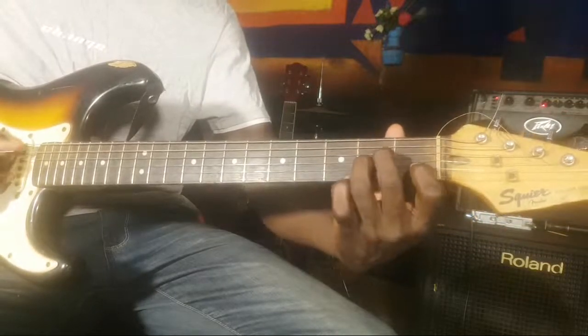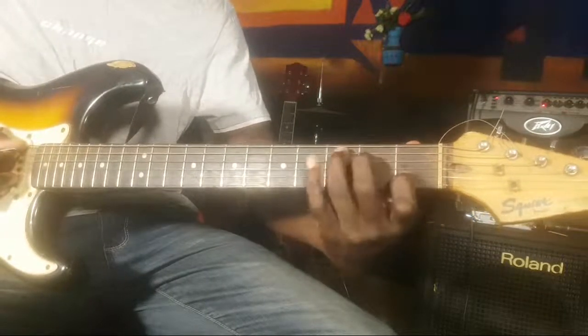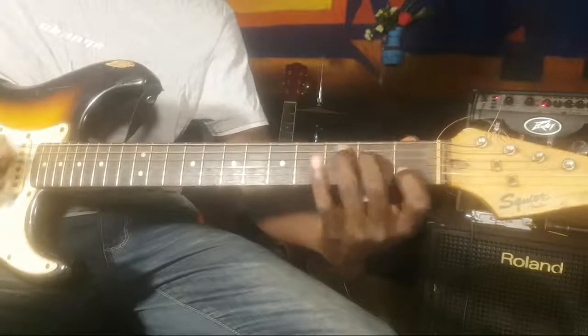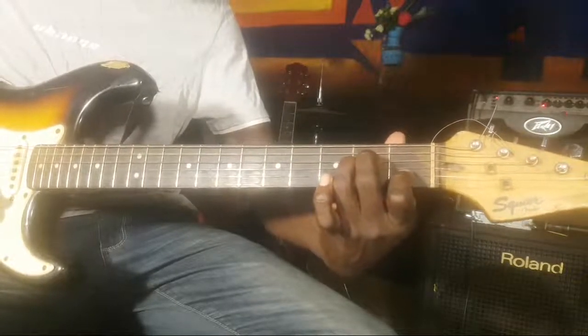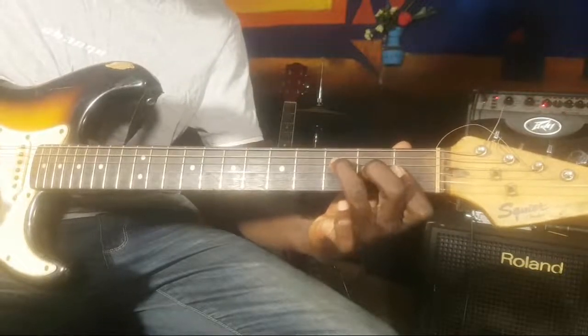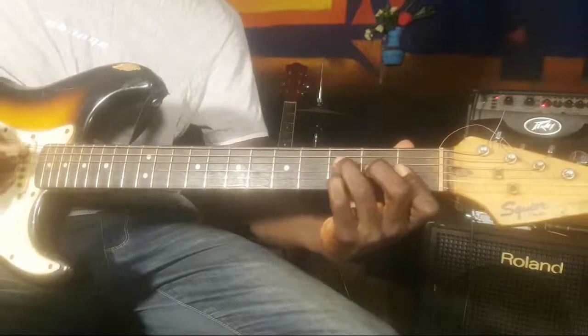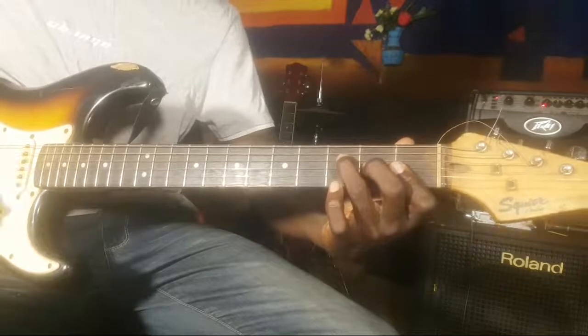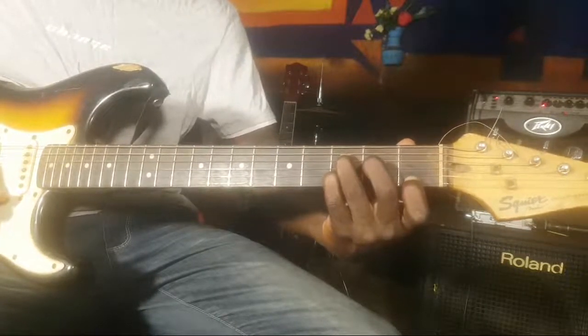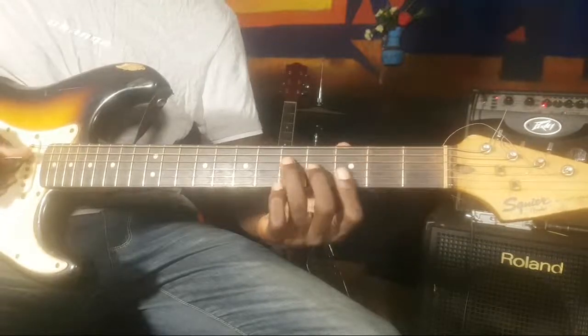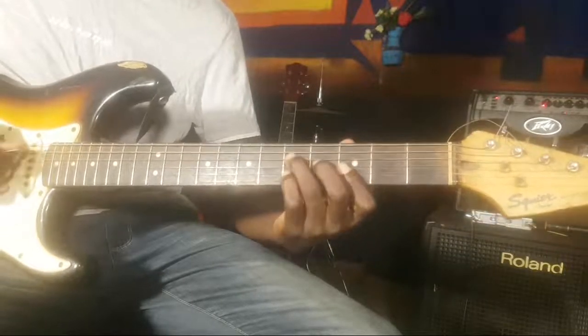We have A minor. C major, A minor, la, fa. We add, fa is F major. It becomes D minor. So G major, we add, it becomes E minor.